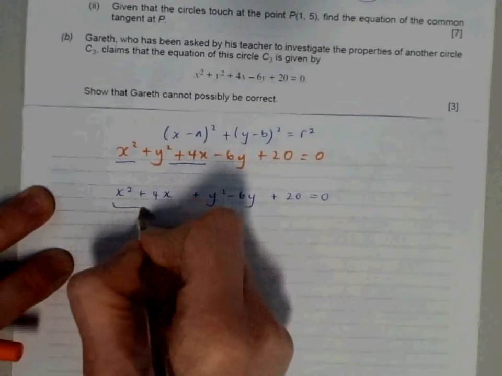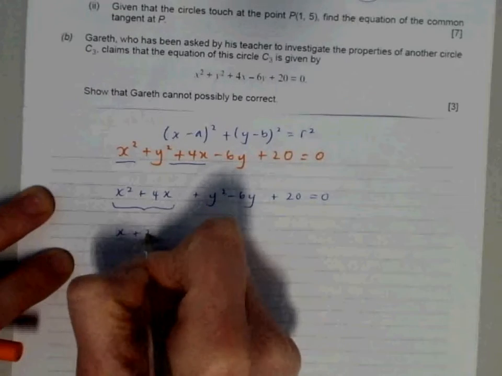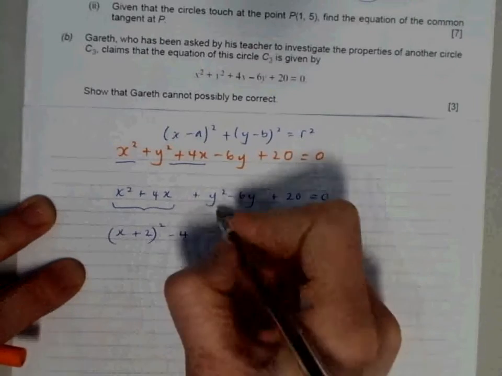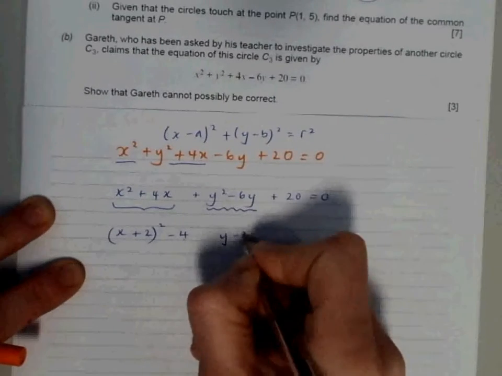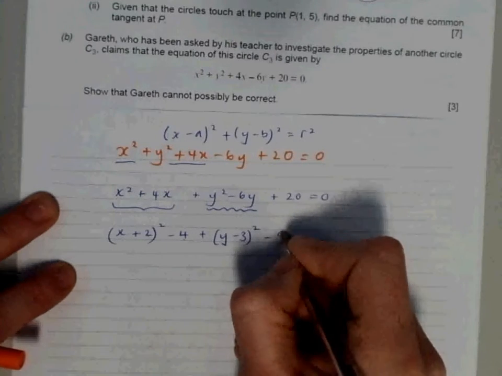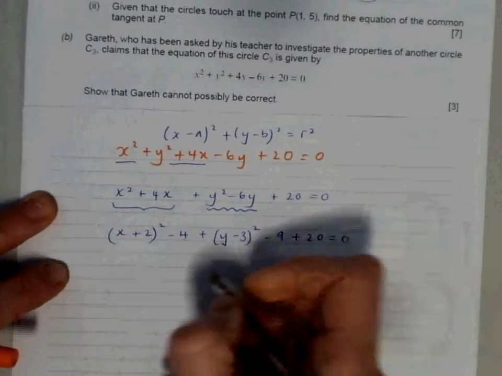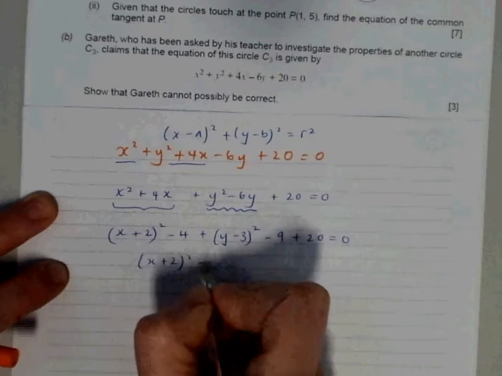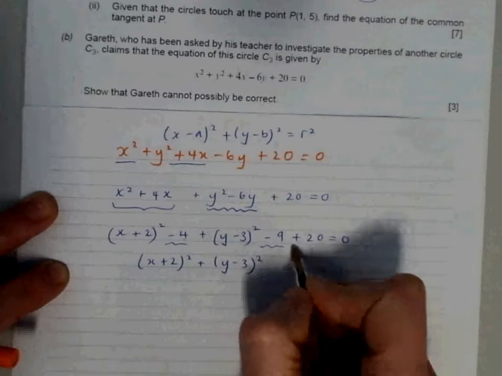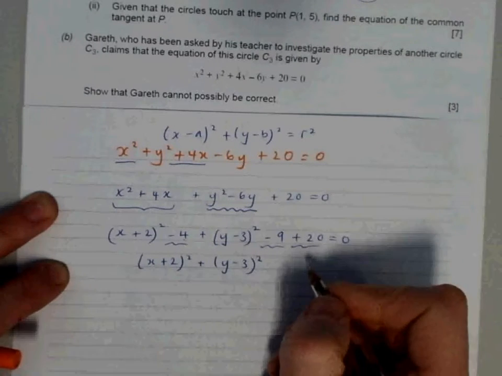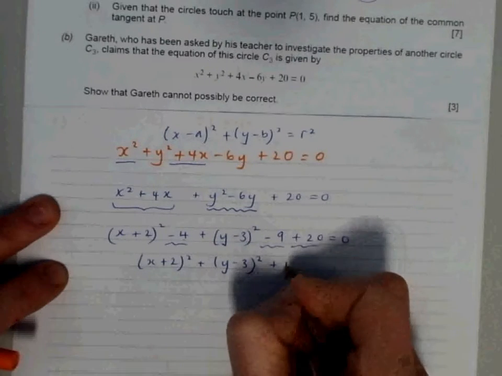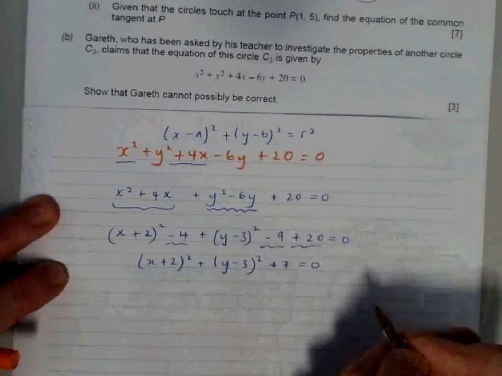Okay, so complete the square for this bit. Half the x coefficient squared, take away 4. 2 squared is 4, so take away 4. Do the y bit. Y minus 3, half of minus 6 is minus 3. Minus 3 squared is always 9, so take 9 away. Plus 20 equals 0. I'll write this in a little bit more succinct fashion. So collect together your minus 4, your minus 9, your plus 20. That's going to give you plus 7 equals 0.